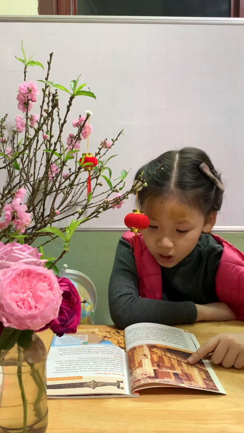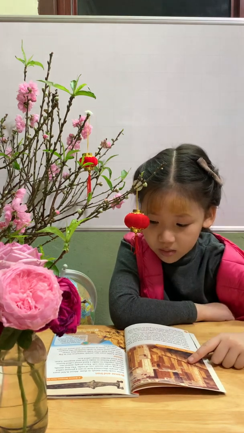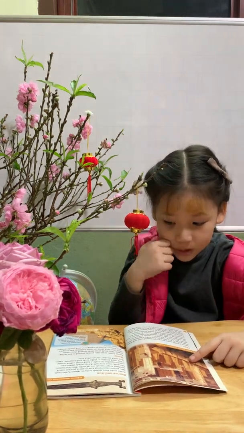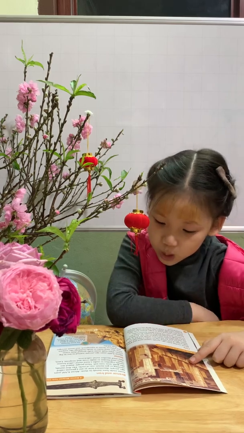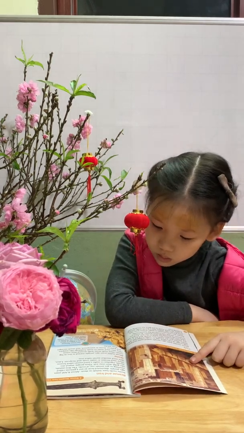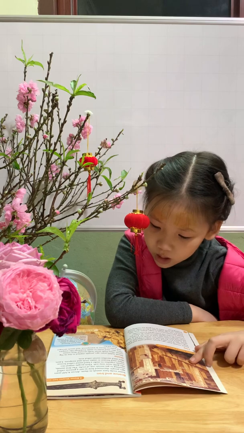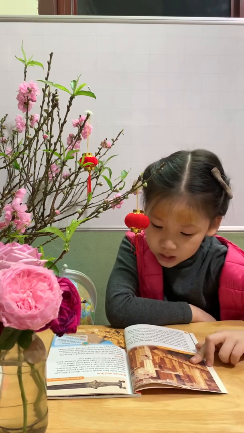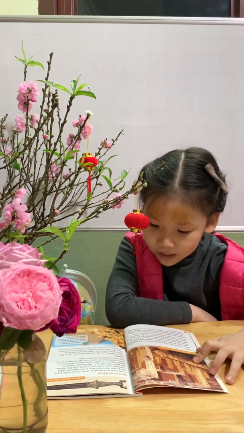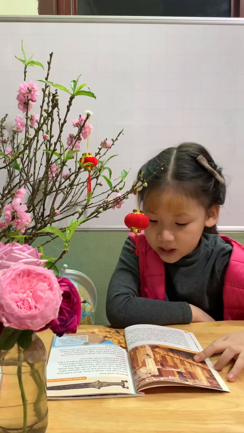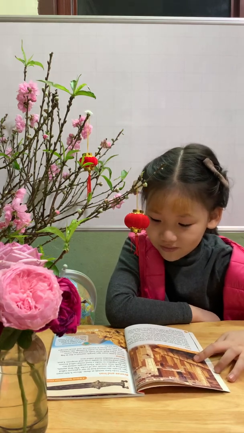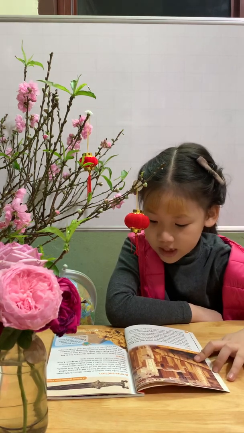Stone. About 5,000 years ago, people started to live in big towns. They built stone walls around their towns. They used stone to make buildings like temples and palaces. Stone is waterproof and much stronger than adobe.